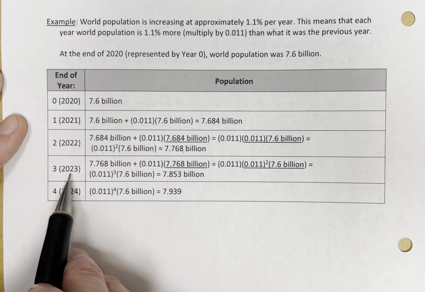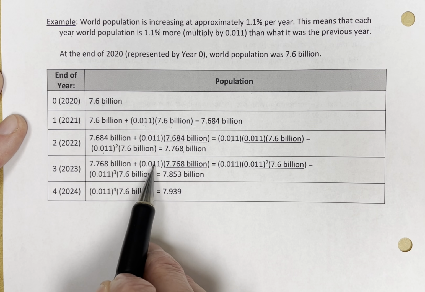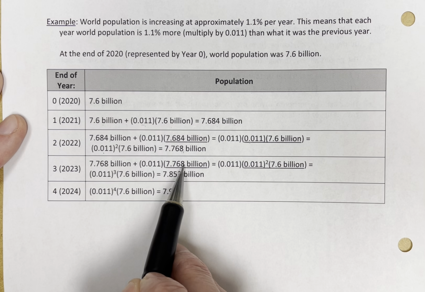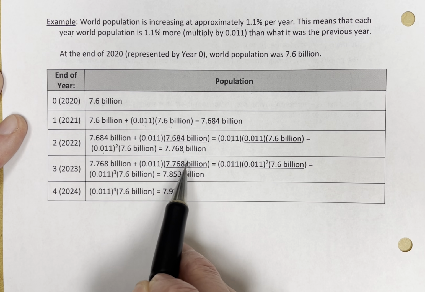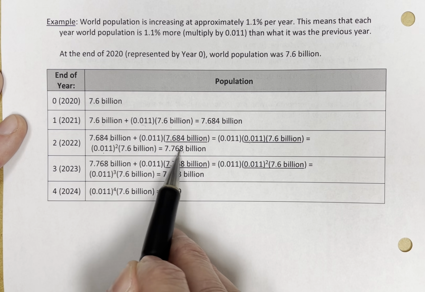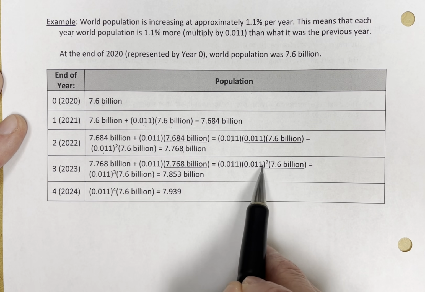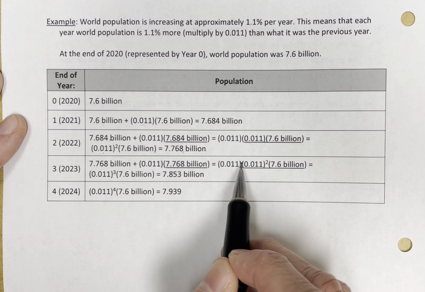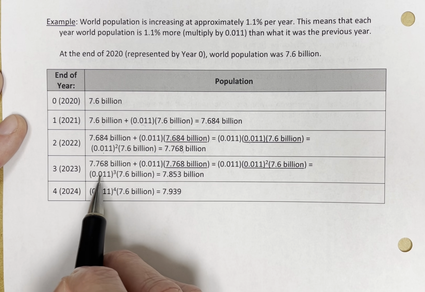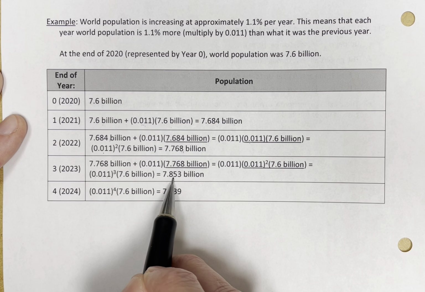Then we start again in year 3. We take this number and we add 1.1% of that starting number. This number we see is right here. We did this to get this, so I replaced this with this here. Notice I now have three 0.011 factors, and I come up with this number.